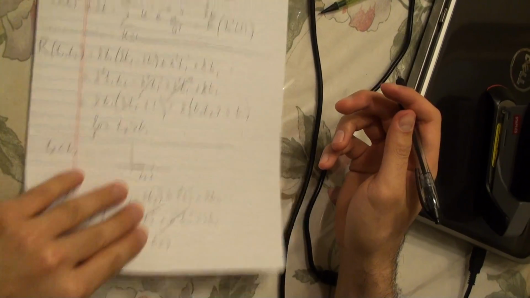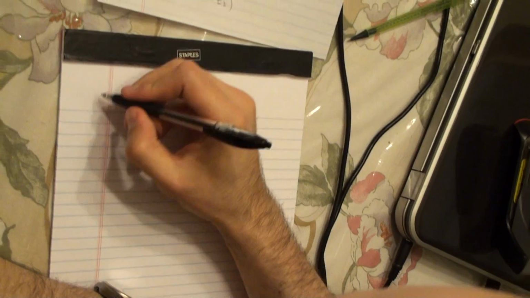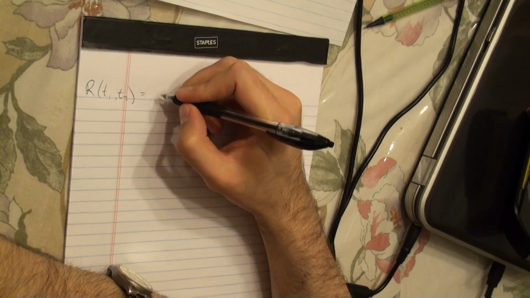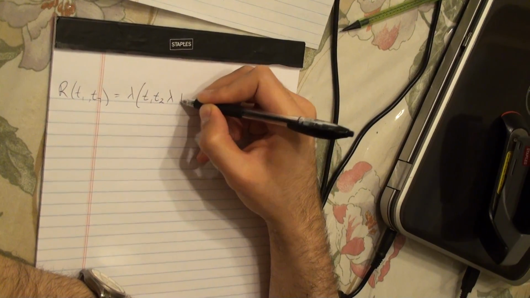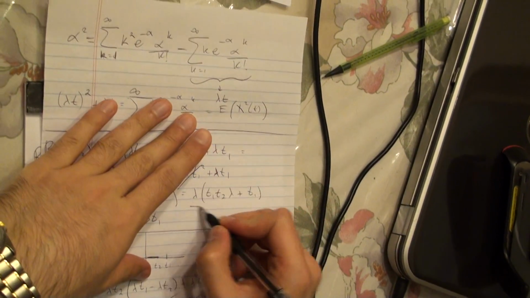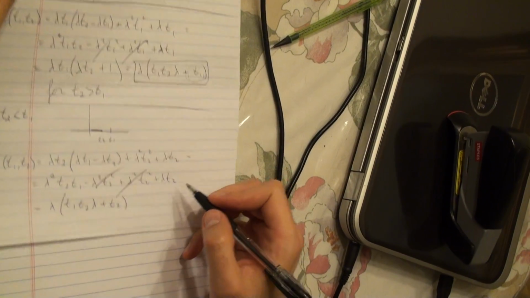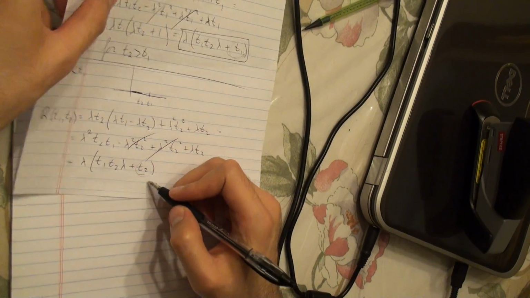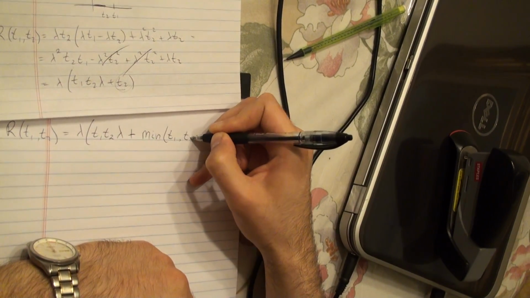So we can write it in a more compact form, which is now for any t1, t2. We can say it's lambda t1 t2 times lambda plus, and now let's notice, when t1 was less than t2, this piece was t1. When t2 was less than t1, it's t2. So we can write this as the min of t1, t2.